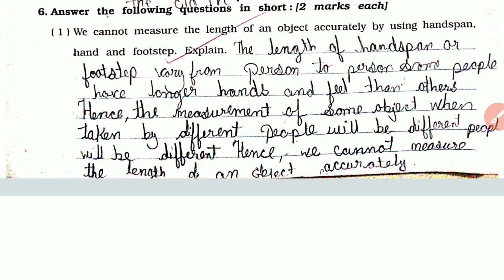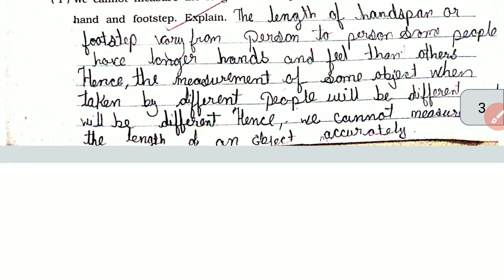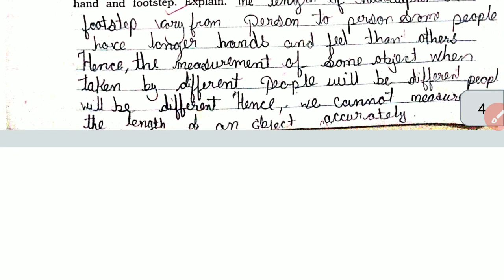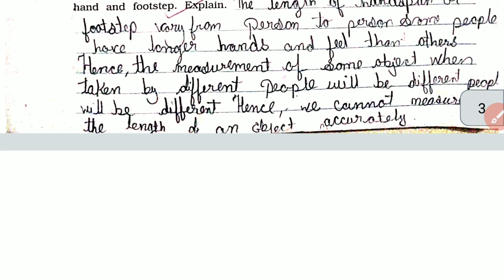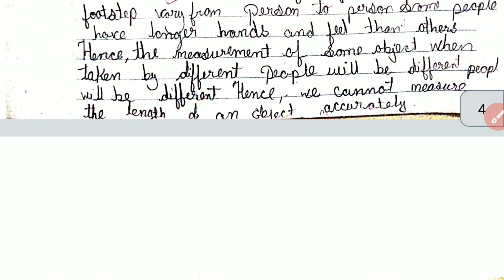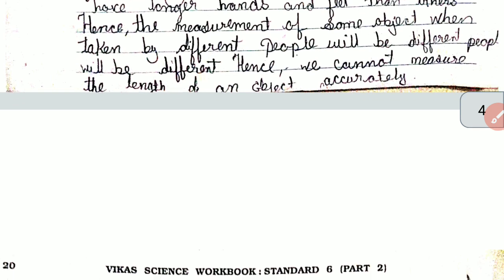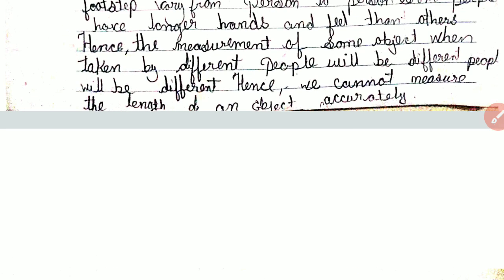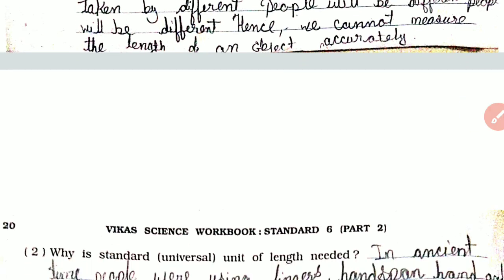Answer the following questions in short. Number 1, we cannot measure the length of an object accurately by using handspan, hand and foot span. Explain. The length of handspan or foot step varies from person to person. Some people have longer hands and feet than others. Hence, the measurement of some object when taken by different people will be different. People will have different hands. We cannot measure the length of an object accurately.